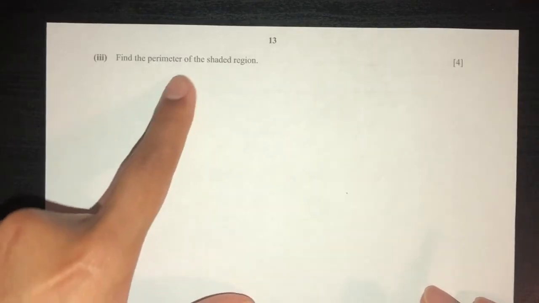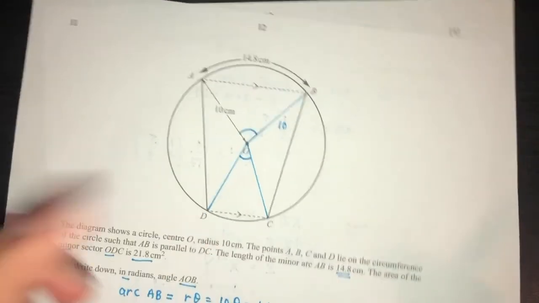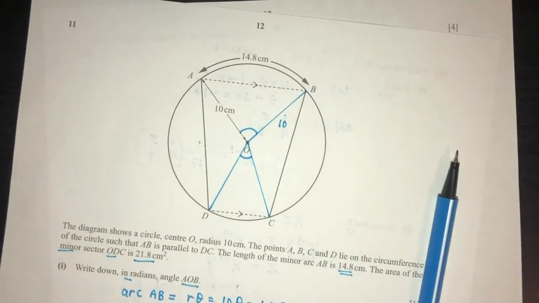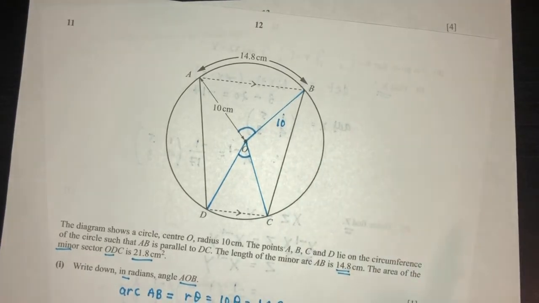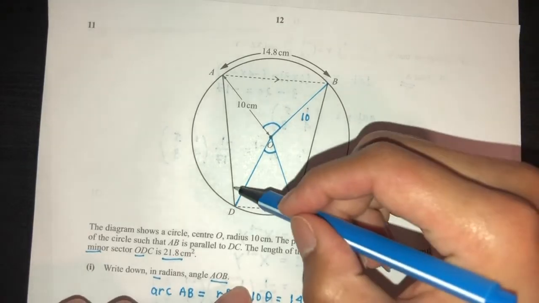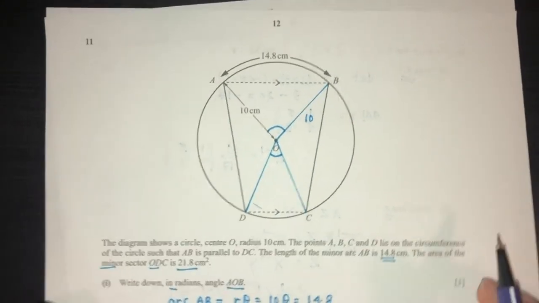Now for the next question, it says find the perimeter of the shaded region. Since my drawing is not the best, I don't see where it is shaded. Let me just check. I'll be right back to complete this question. Okay, so according to the drawing, this region has been shaded. Let me just shade this as well.